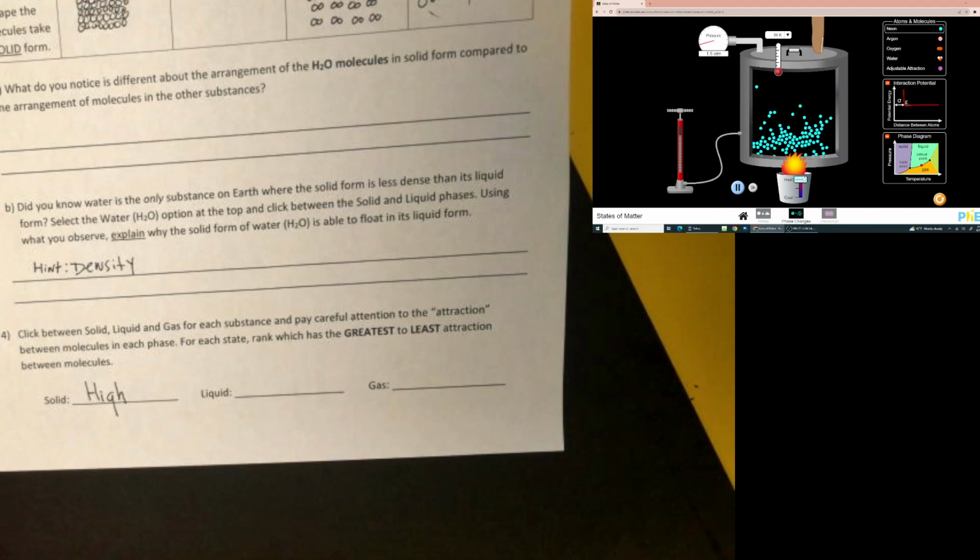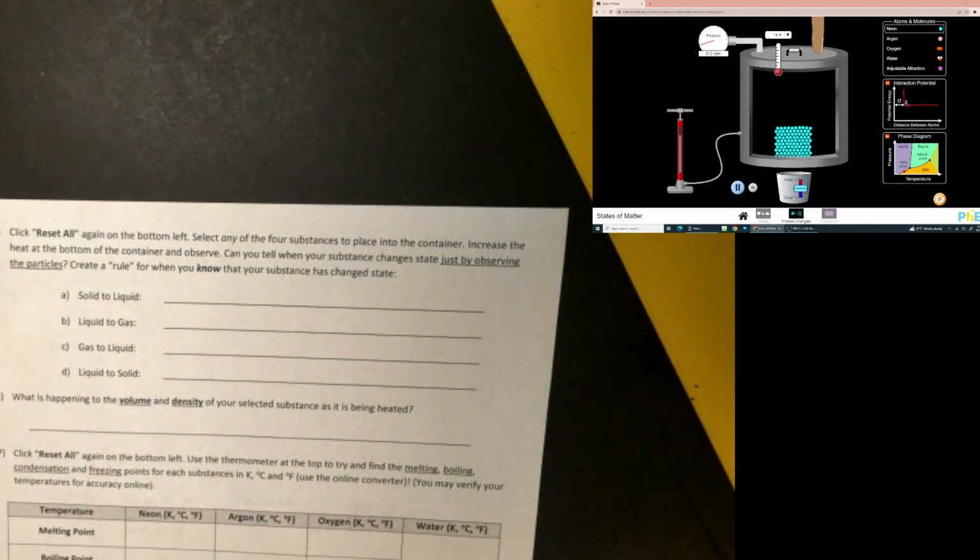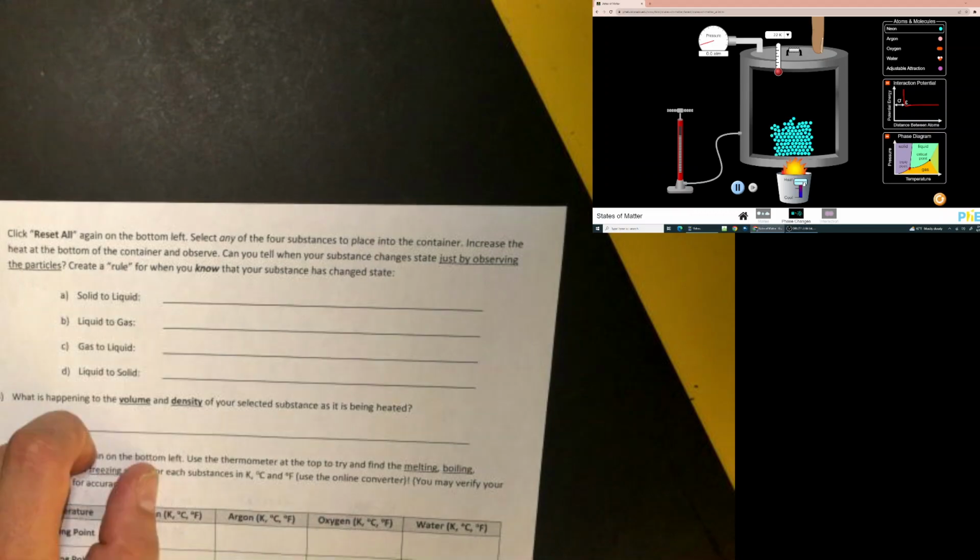Going to restart. Number 5, click Reset All on the bottom right. Select any of the 4 substances to place in the container. Increase the heat at the bottom of the container and observe. Can you tell when your substance changed state from a solid to a liquid? So take a look as I increase the heat.